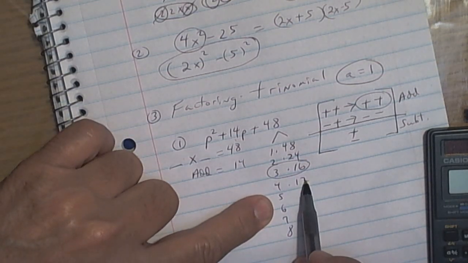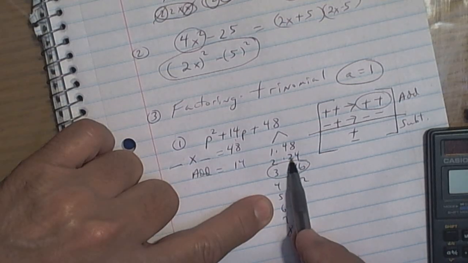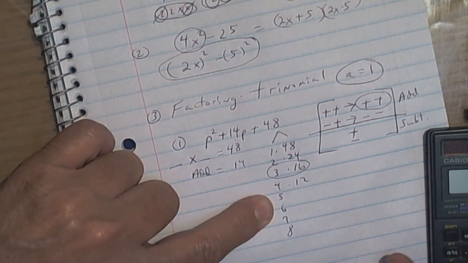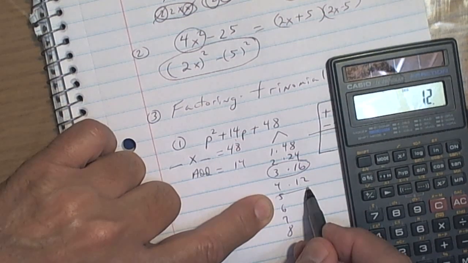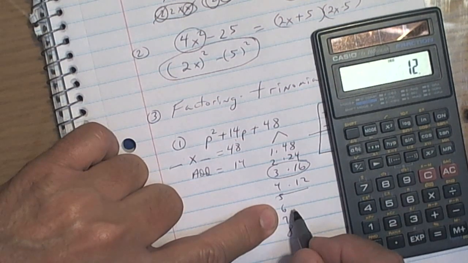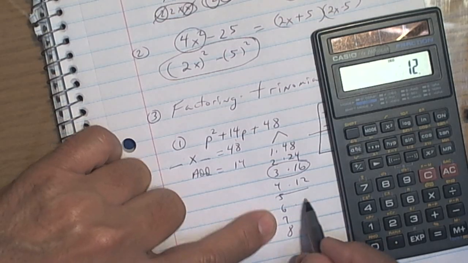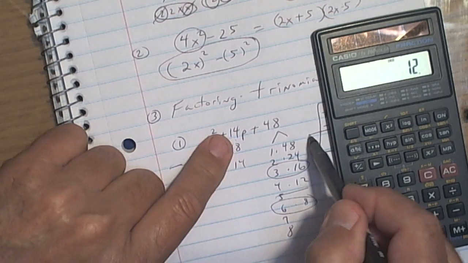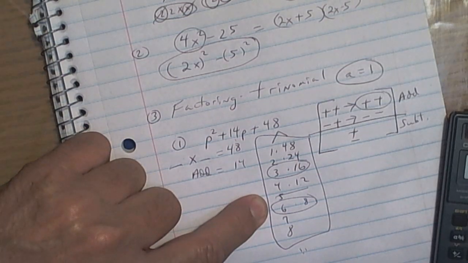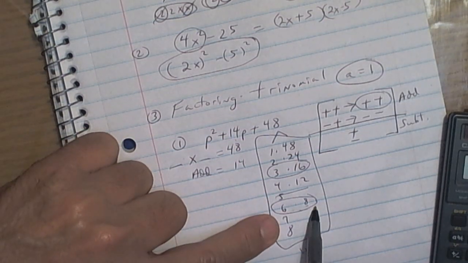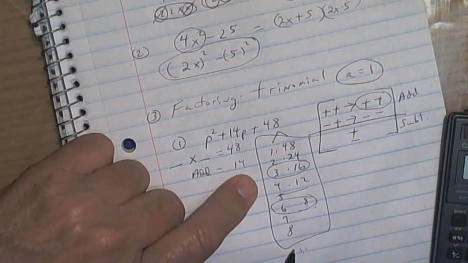So I don't see it yet. Because this adds to give me 24 plus 2 is 26. So nothing yet. 5 doesn't work. So scratch out 5. 6 times 8 is 48. So just by knowing your times tables, that's your answer. And this is called work. If you don't show me work, I don't care if you know it. Well, I knew it was 6 and 8. Well, maybe 7. But I want to see the work.